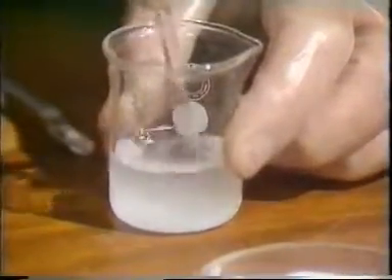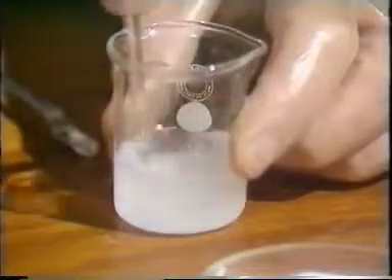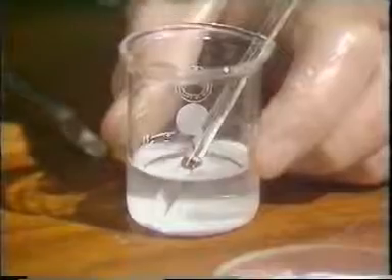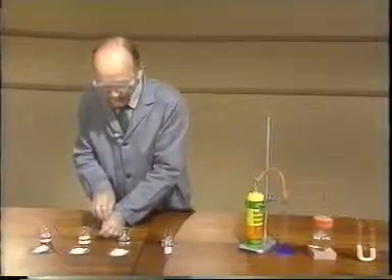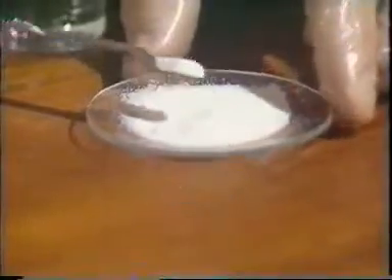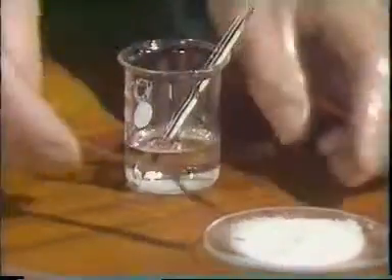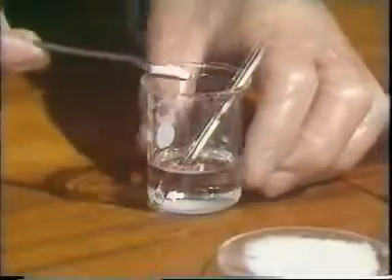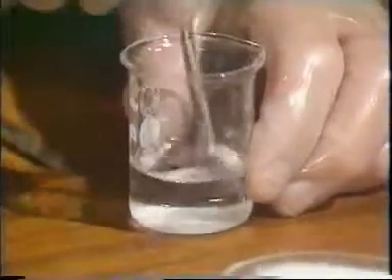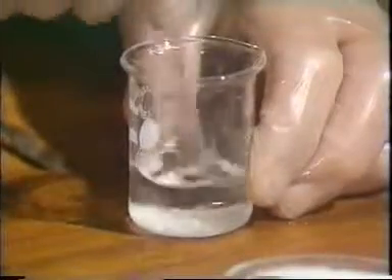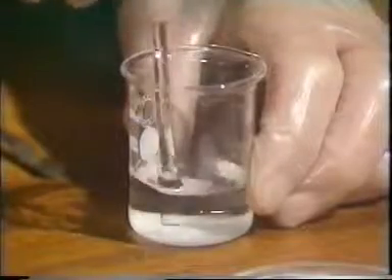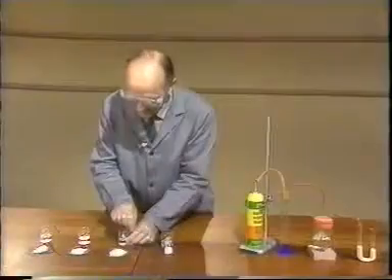And again, even on stirring, there doesn't seem to be any sign of the aluminium oxide dissolving in hexane. Now we'll try silicon dioxide. And once again, even after stirring, there's no sign of the silica dissolving.